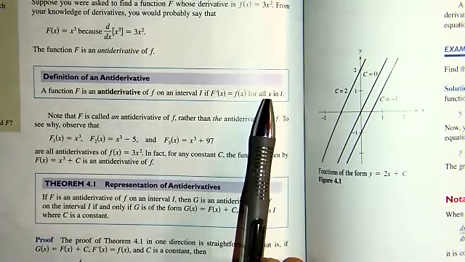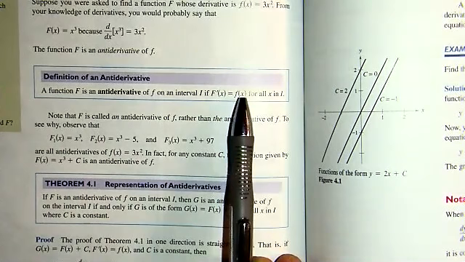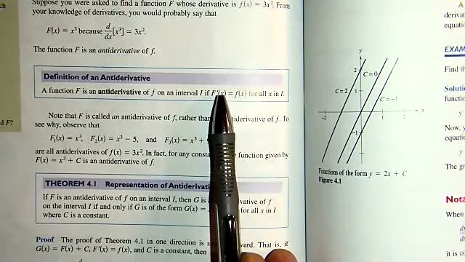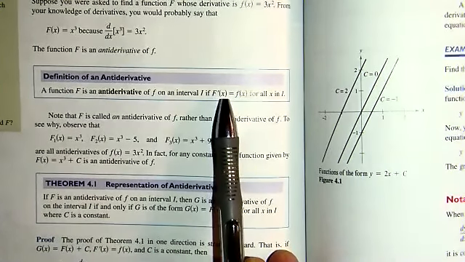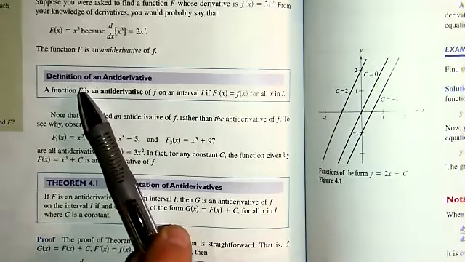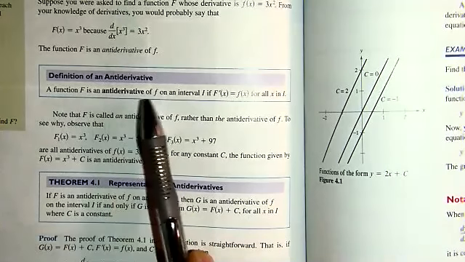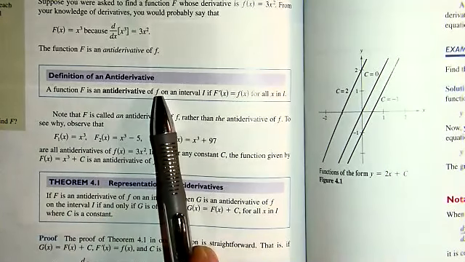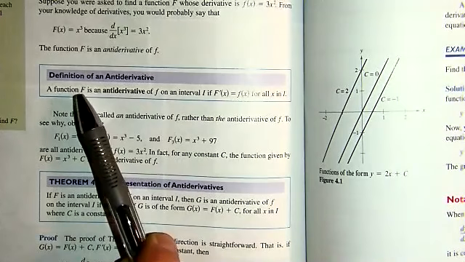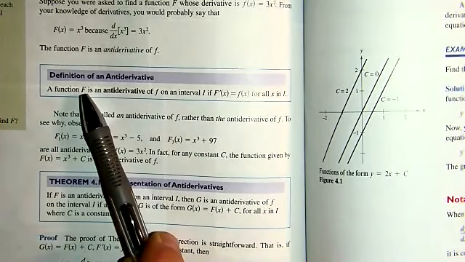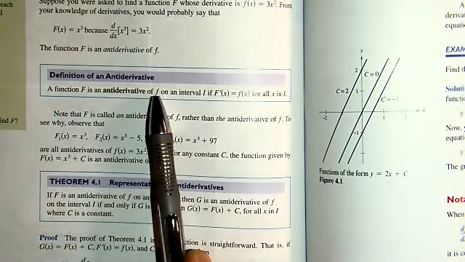So x is an element of the domain of the function f, as well as the domain of the antiderivative function. You're going to see this important connection between the letters, right? The capital letter is the antiderivative, the lowercase letter f is the function. So if we take the derivative of capital F, we get the original function f.